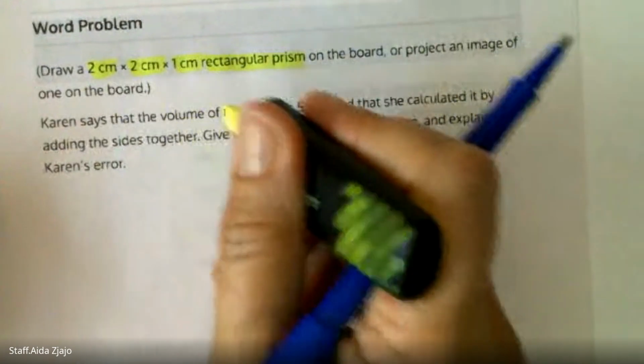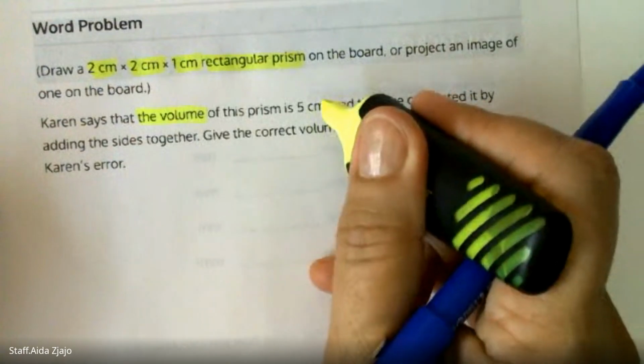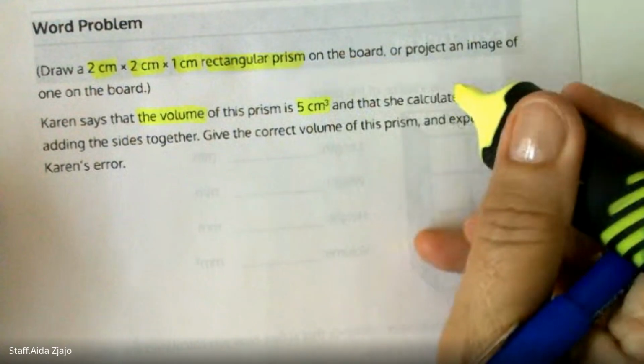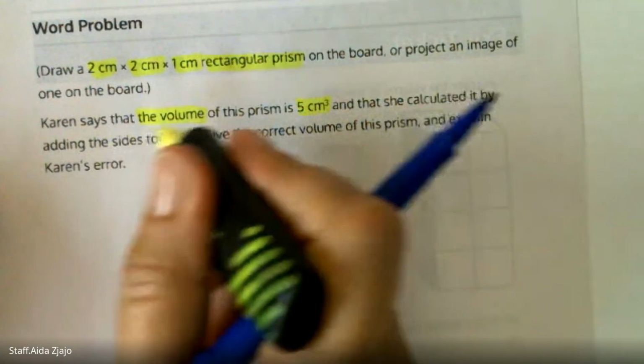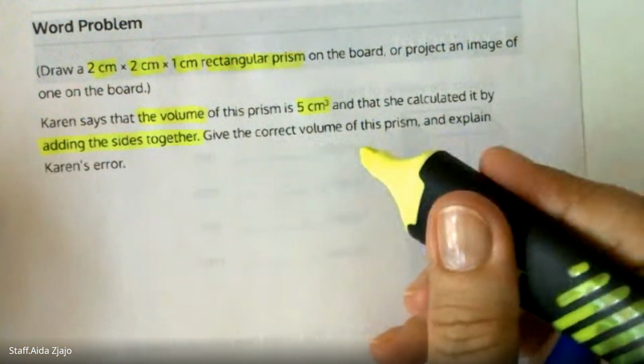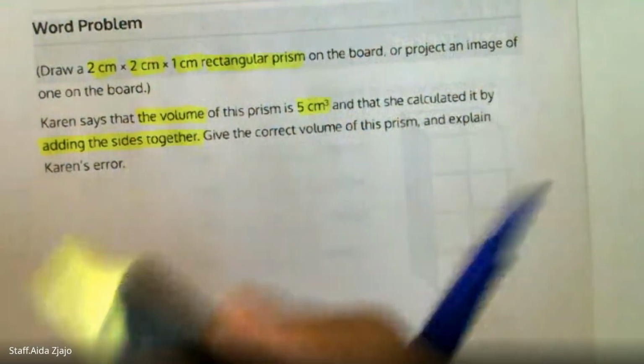Karen says that the volume of the prism is 5 cubic centimeters and that she calculated it by adding the sides together. Give the correct volume of this prism and explain Karen's error.